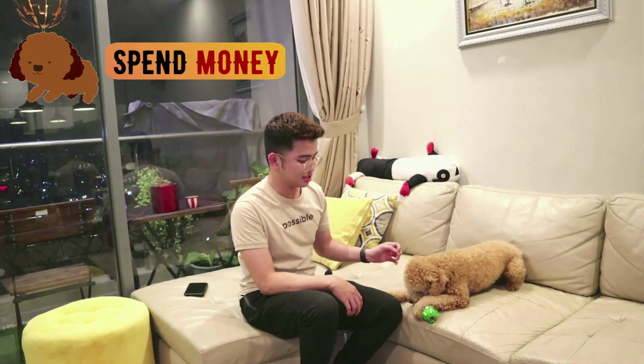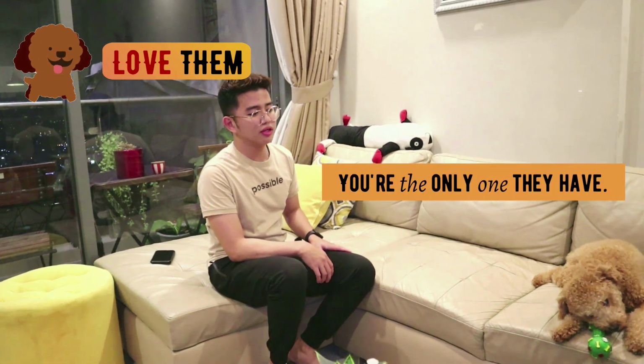Ganyan lang kababaw ang kaligayahan ng mga aso. That's why, again, as much as possible, if you will buy a dog, make sure that you will spend time with it. You will spend money for them as well because their maintenance is quite expensive. And of course, love them because you're the only one that they have.